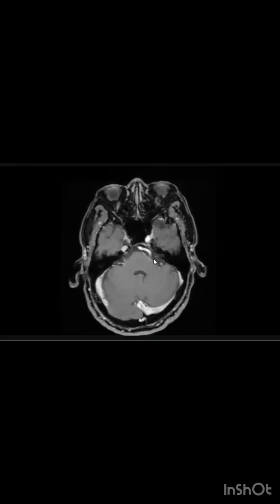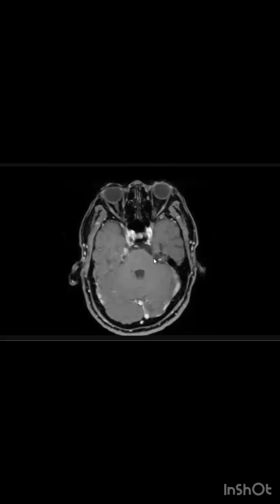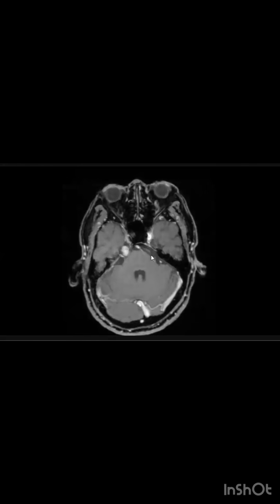On post-contrast images, I can see that the lesion is enhancing. As I was suspecting, it looks like an extra-axial lesion. I'm suspecting it could be a meningioma. Other differentials could be a schwannoma of the fifth nerve. But this is less likely, I feel, because there is compression over the nerve rather than it arising from the nerve. But it could be a close differential.